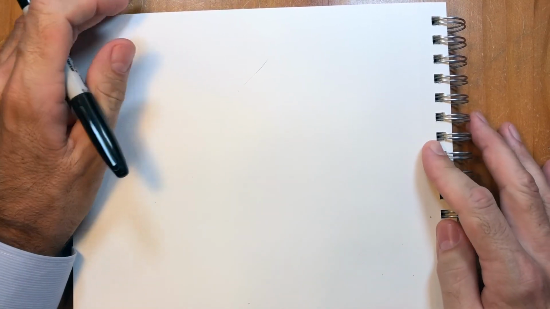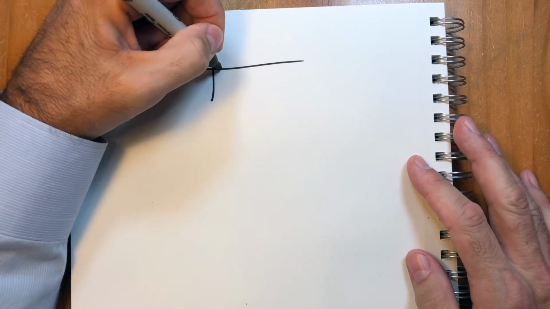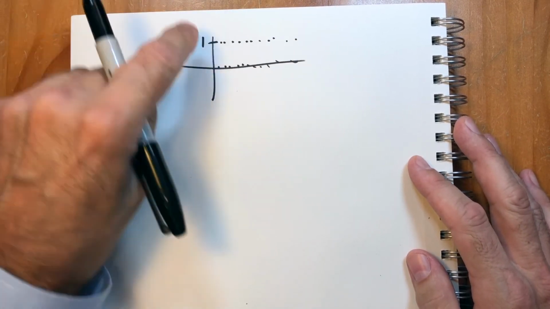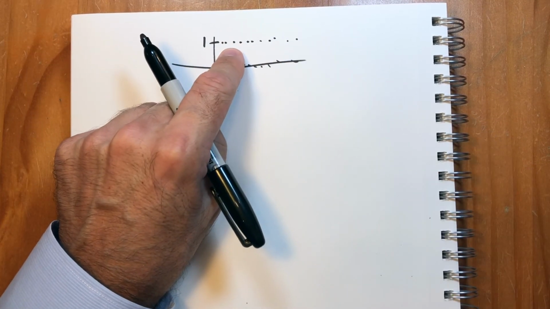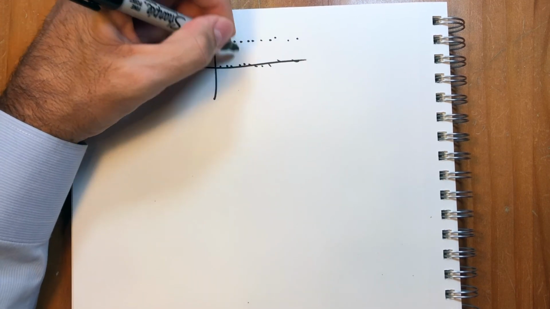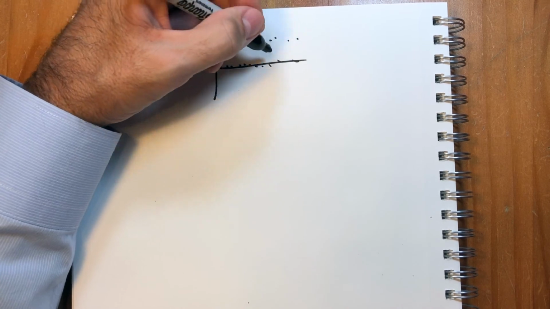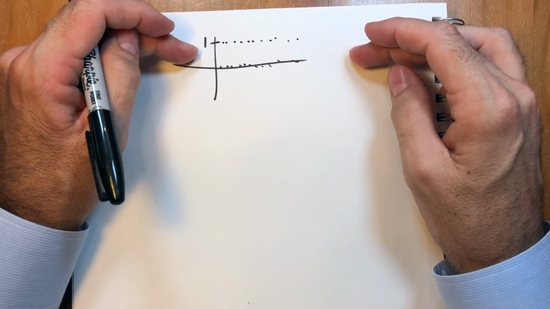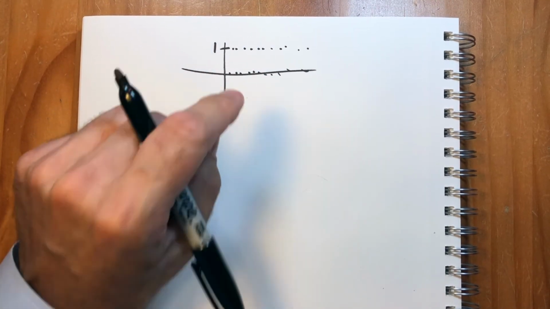So how is the Lebesgue integral different from Riemann? The Lebesgue integral can handle functions like the Dirichlet function, which is discontinuous everywhere. So here's the Dirichlet function. It's 1 whenever x is rational, and it's 0 whenever x is irrational. So infinitely many times it goes up and down like this. It's discontinuous everywhere. Riemann can't handle this, but Lebesgue can.